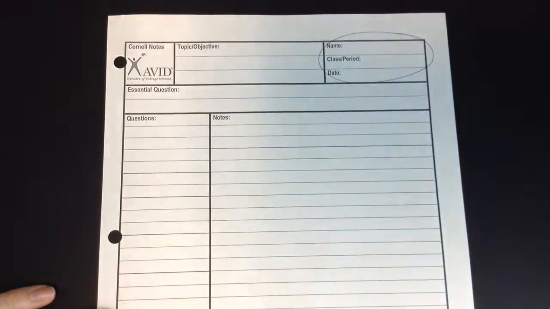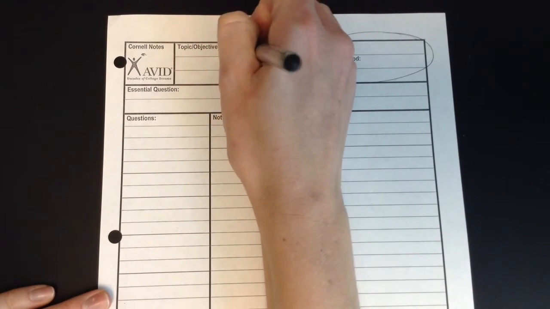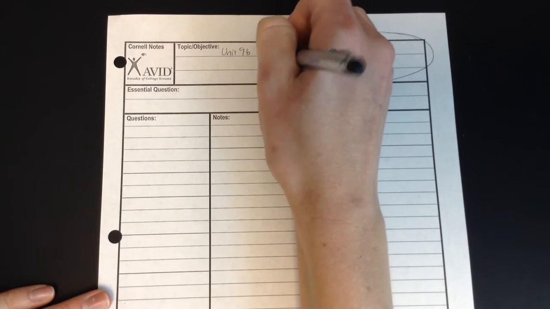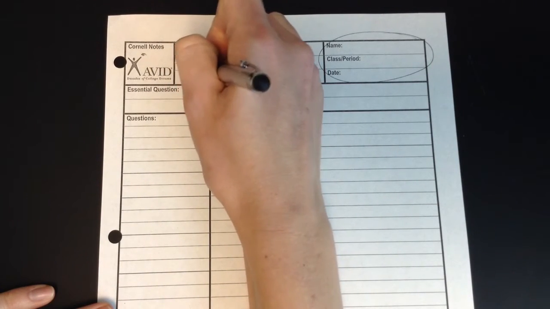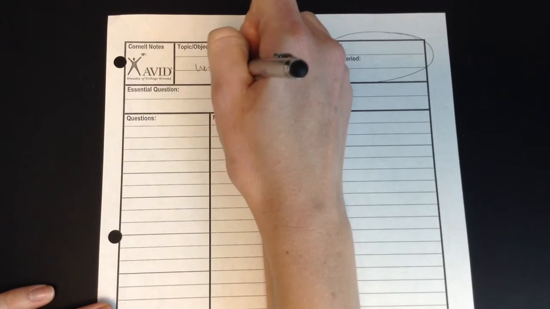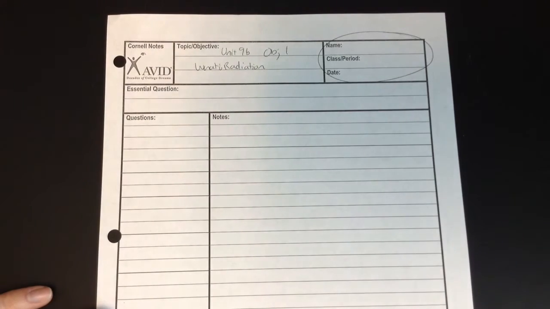We've got some handy Cornell paper here that we're going to be using, and your name and class period would go over here. Today we're going to be talking, this is Unit 9B, Objective 1, and our topic is just an intro to radiation. We're talking about what is radiation, and so we're going to be answering a couple of questions.